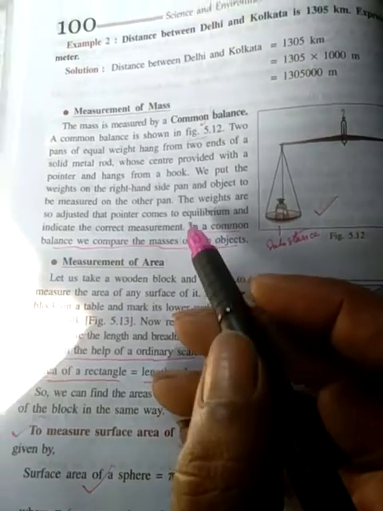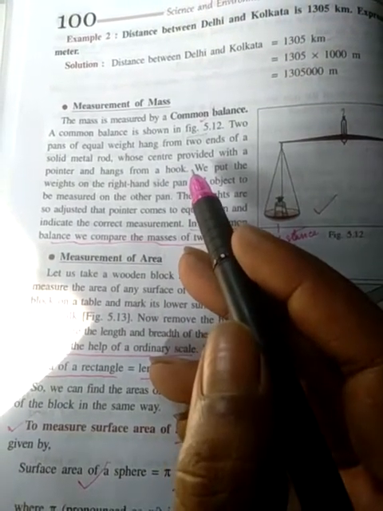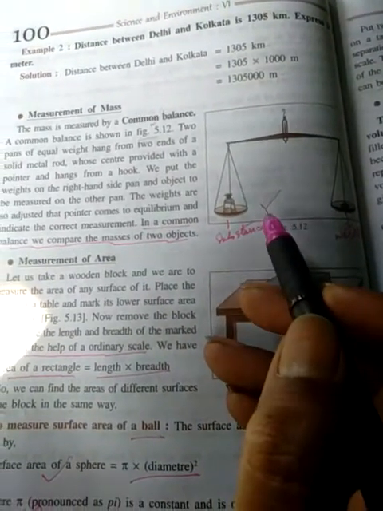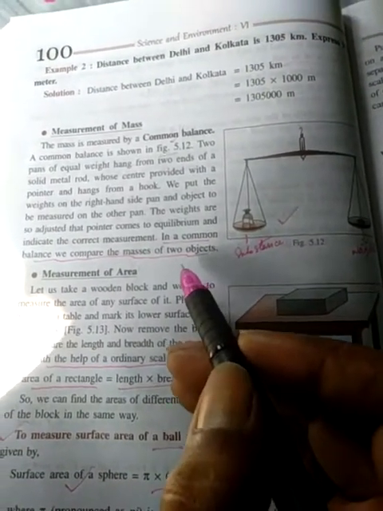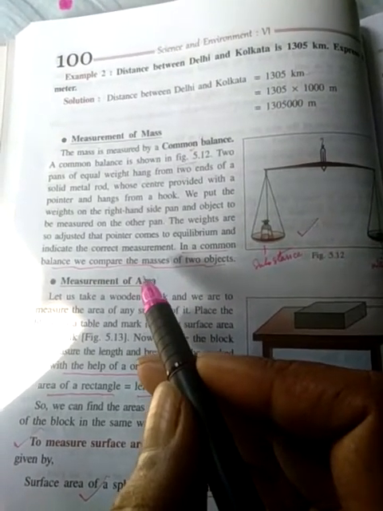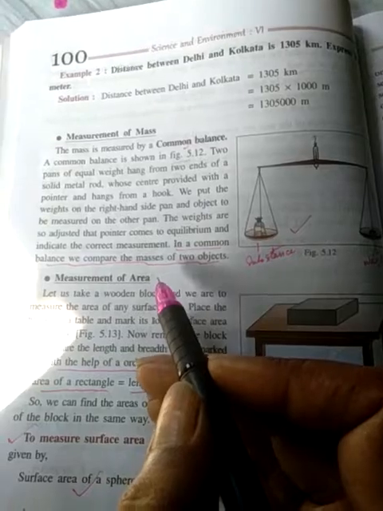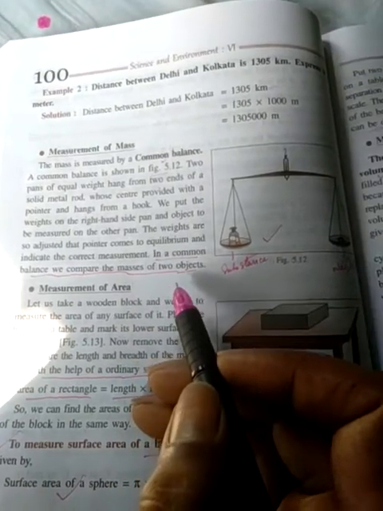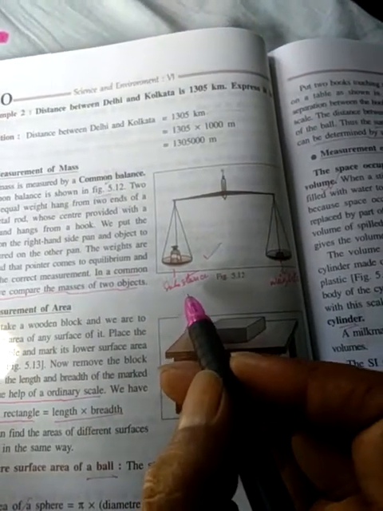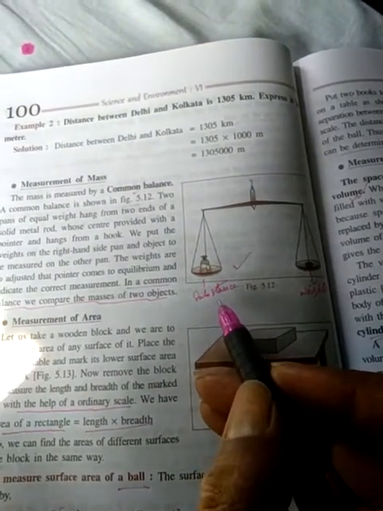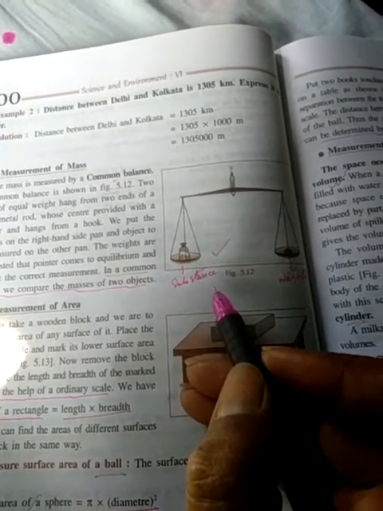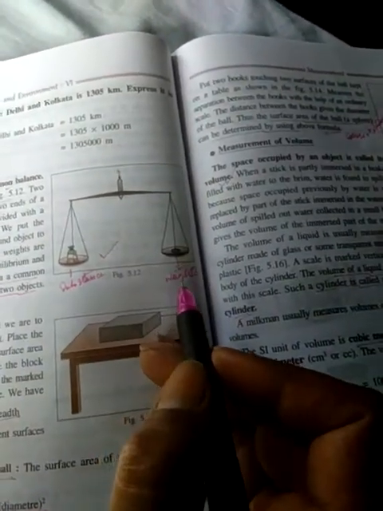So in order to measure the mass of any substance we have to use the device common balance, and in the common balance we are comparing the masses of 2 different objects. Number 1 is the substance, whose mass is to be measured by taking the help of weights.